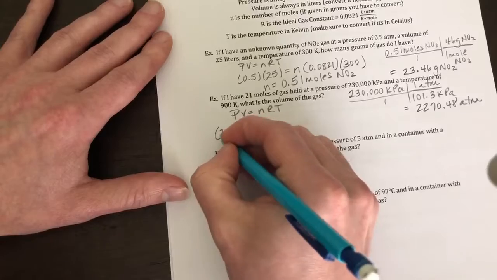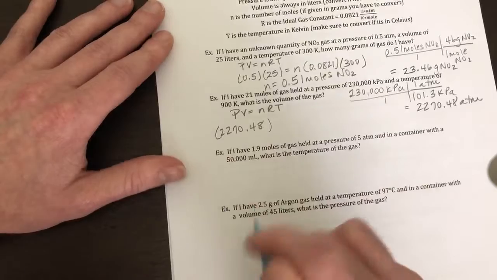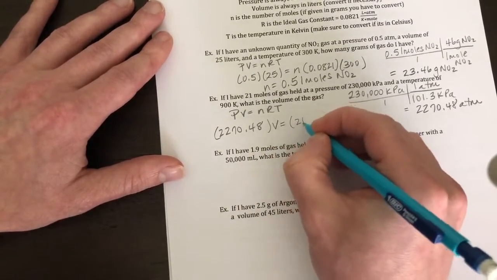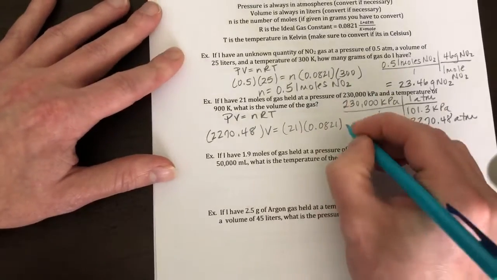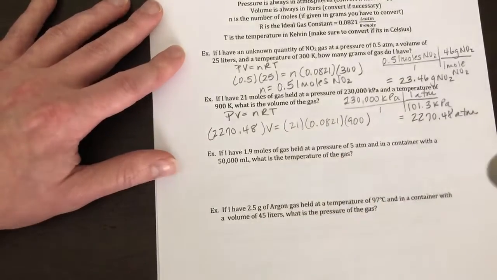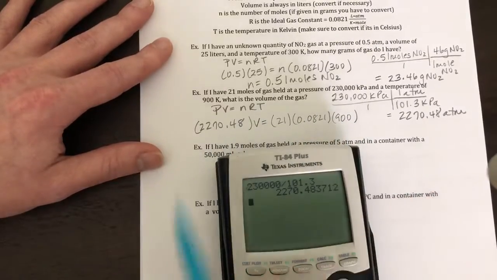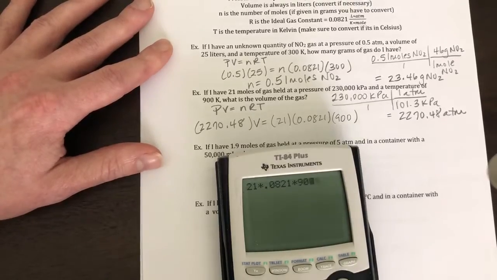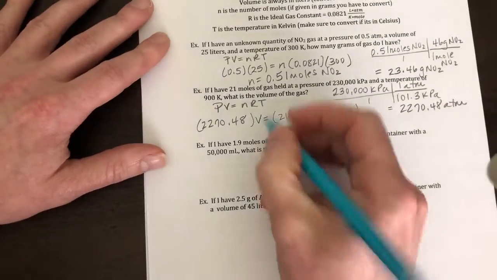Okay, so we're going to plug that in, 2270.48. Your volume is what we're looking for. Number of moles is 21. Your R is 0.0821. Your T is 900 K. So what we're going to do is multiply these numbers together and divide by that one. So 21 times 0.0821 times 900, divided by 2270.48, and you get 0.683. And we're going to be in liters.